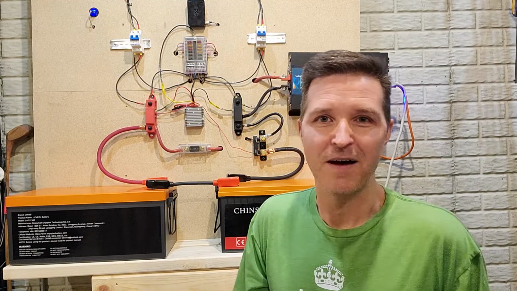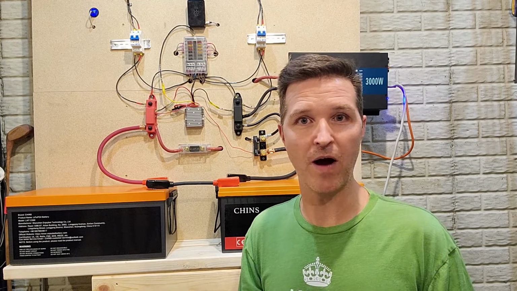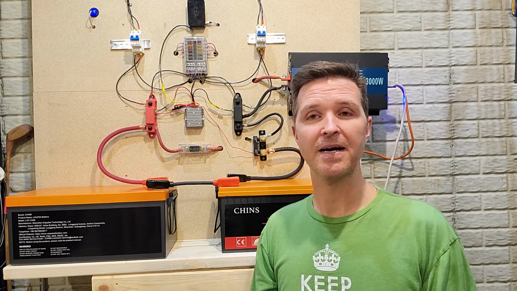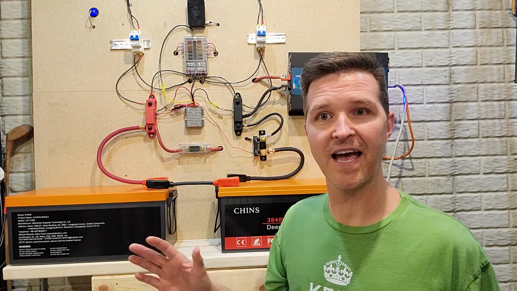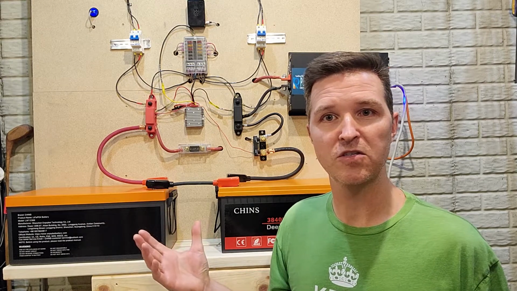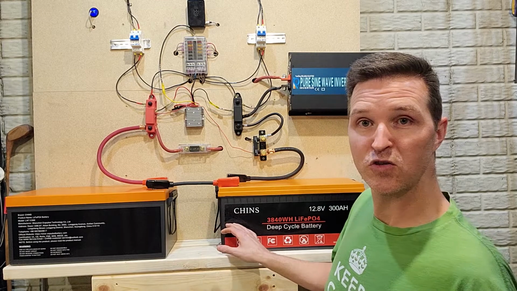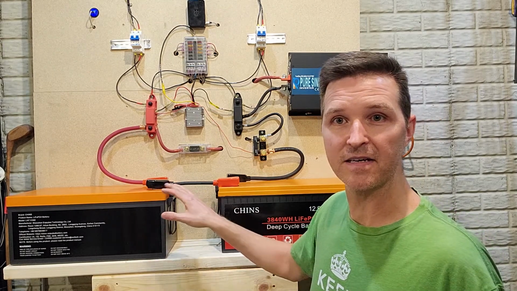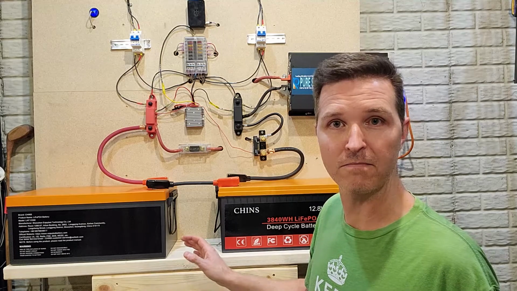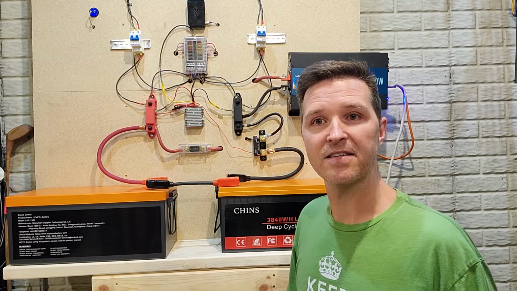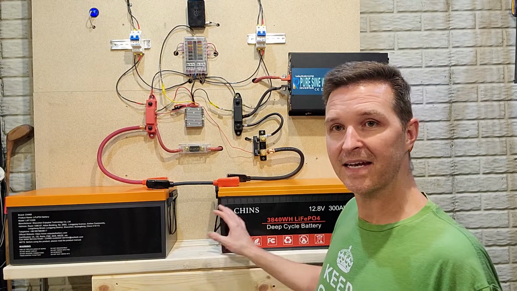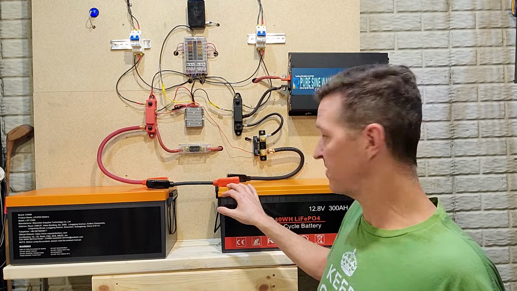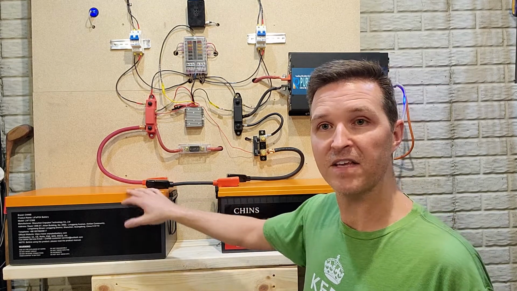I know. Midpoint voltage deviation is probably the most boring thing that you could ever watch someone talk about on YouTube. But in my instance, it's actually important because I have a two battery solar setup. I have two 12-volt batteries connected in series to create one 24-volt battery. The reason that midpoint voltage deviation is important is because it will tell me the difference between the voltage of this battery and the voltage of this battery.